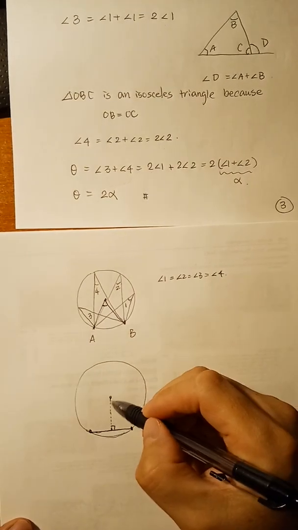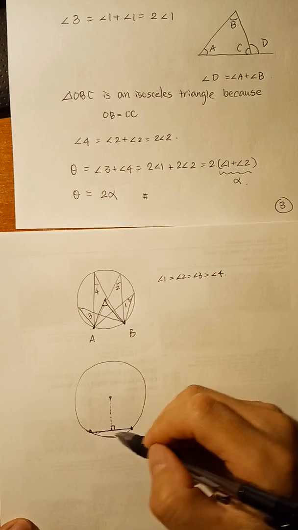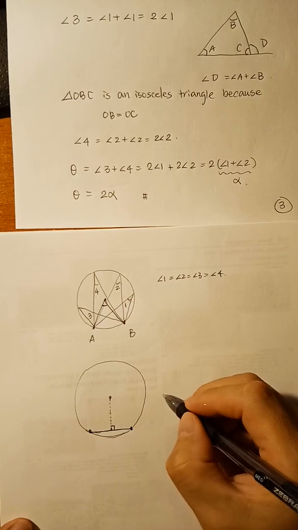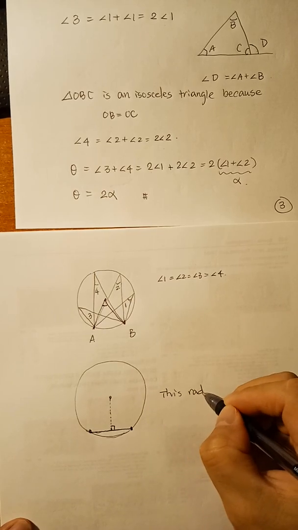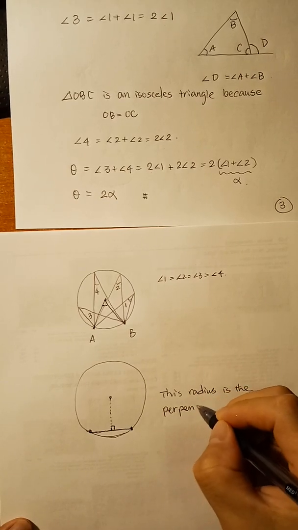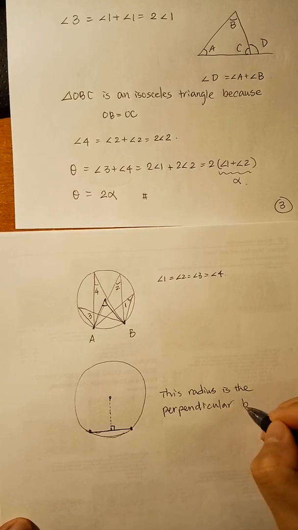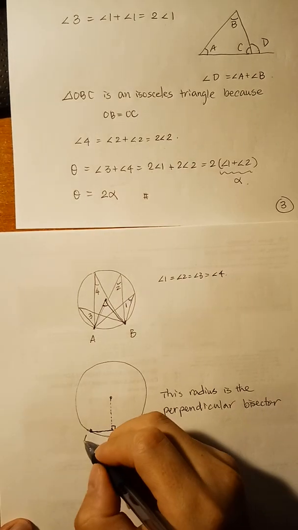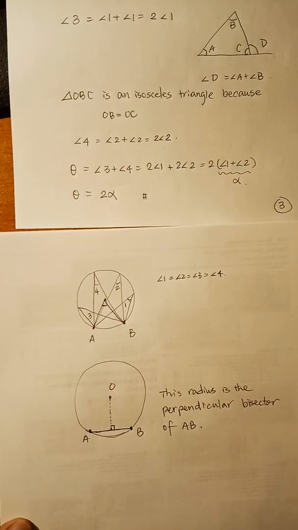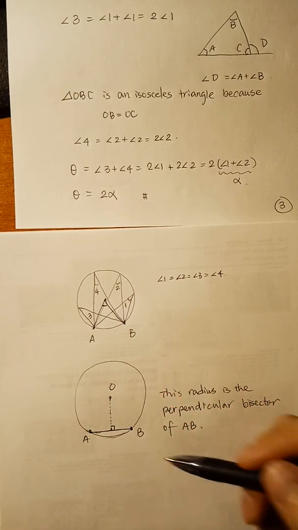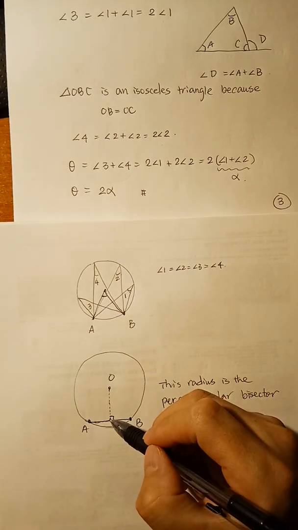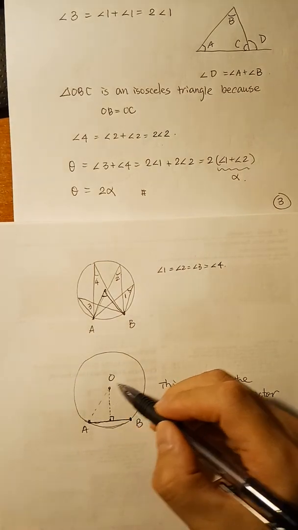We are going to say this line is a bisector, a perpendicular bisector. This radius is the perpendicular bisector of the chord AB, with points A, B, and O. Why is it perpendicular? We made it perpendicular. Why is it a bisector? Let's try it, here and here.